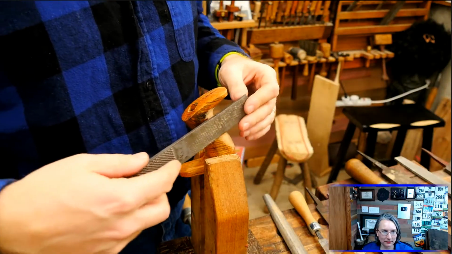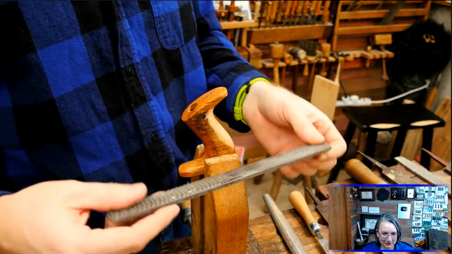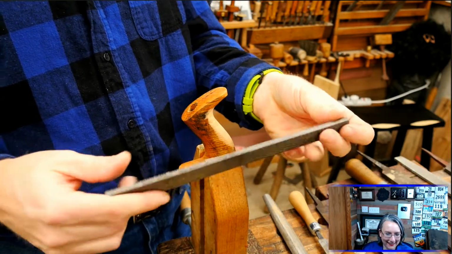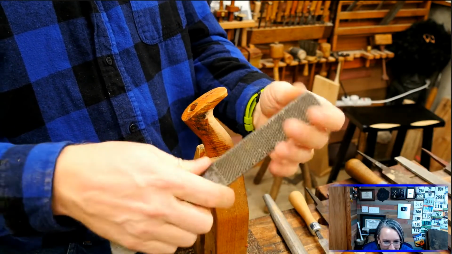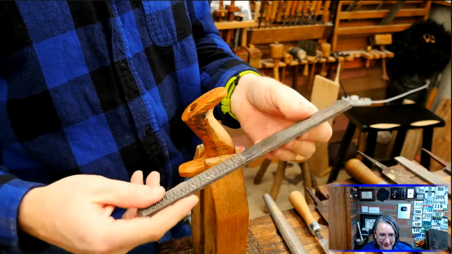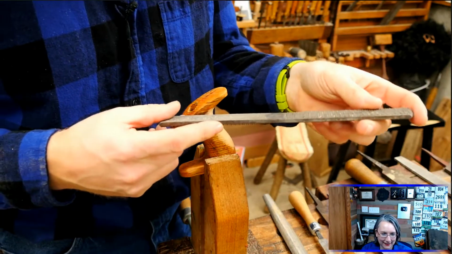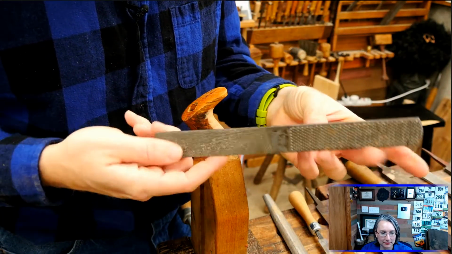Or I can do my coarse work, and then flip it around and do more moderate work. So this can do a lot of work for you, and it's relatively comfortable to use. I'm holding onto it the exact same way you would with any of the other ones. So a four in hand would be a great thing to have. And this one is an off-brand.